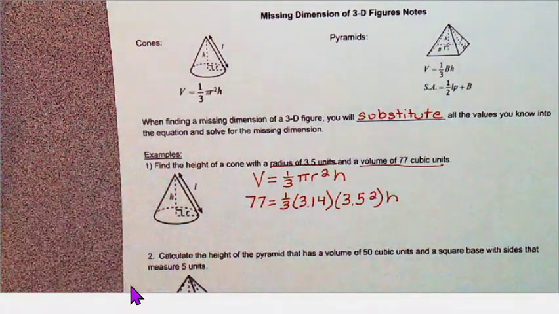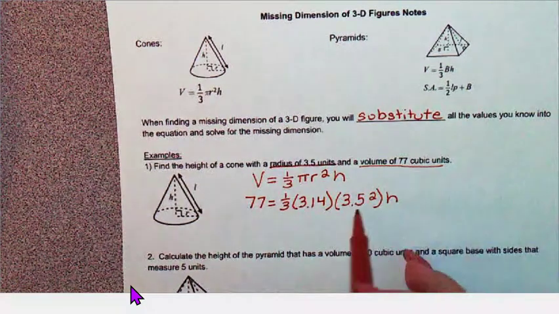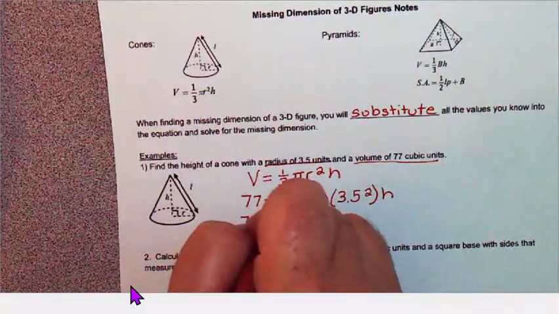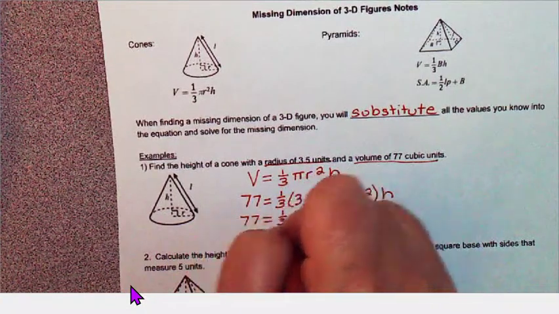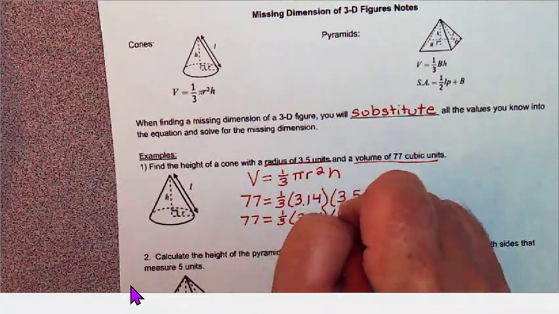So here's where I need to evaluate these terms and clean this up a little bit. First thing I'm going to do is clean up this 3.5 squared. If I plug that into my Desmos, I get 1/3 times 3.14 times 12.25.